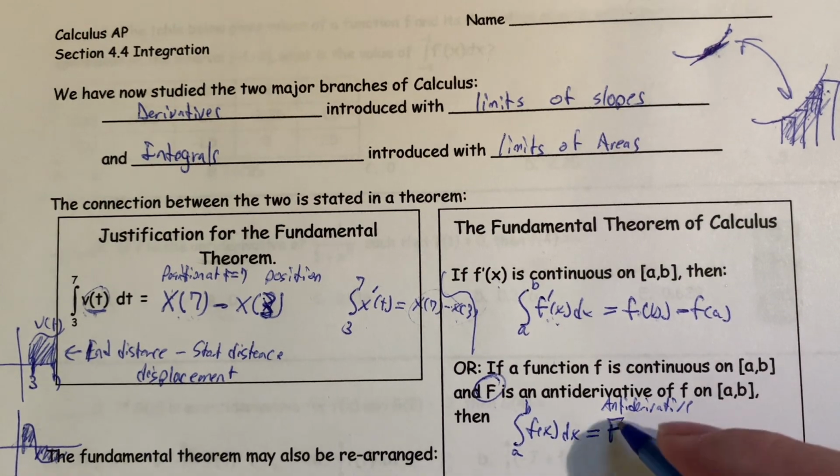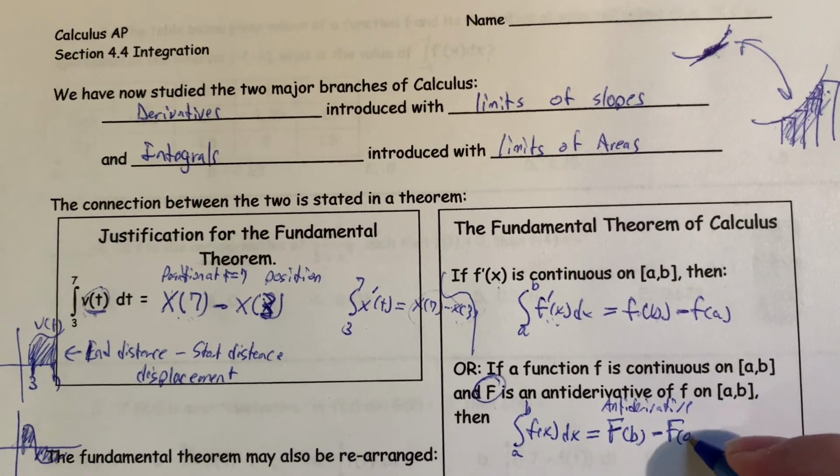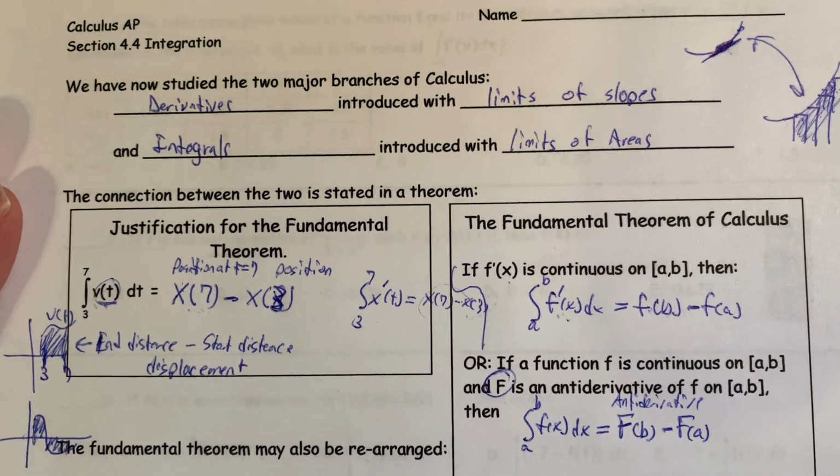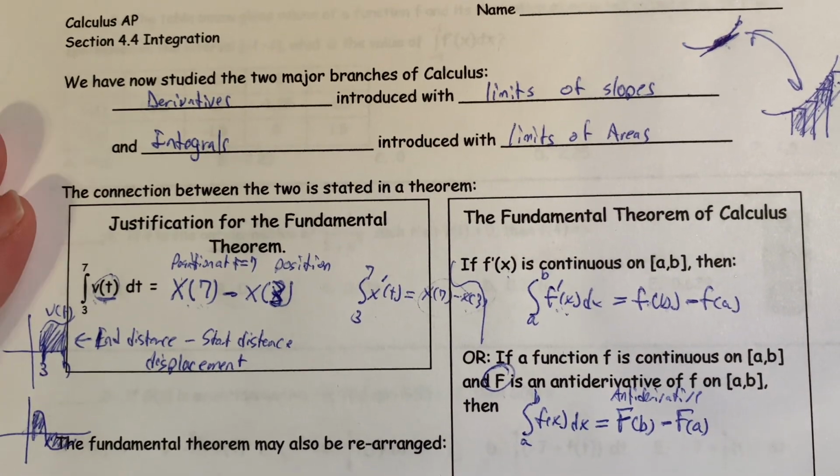And it'll be the ending place of the antiderivative minus the beginning place of the antiderivative. This might not seem like much, but this is going to be incredibly powerful and let us do all sorts of things.